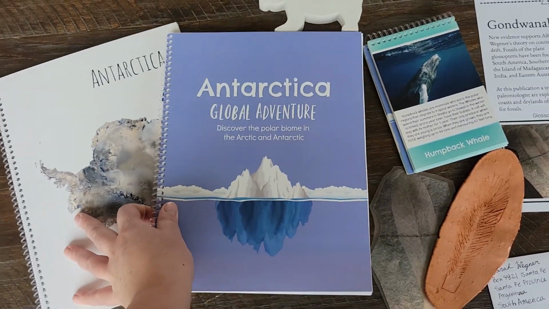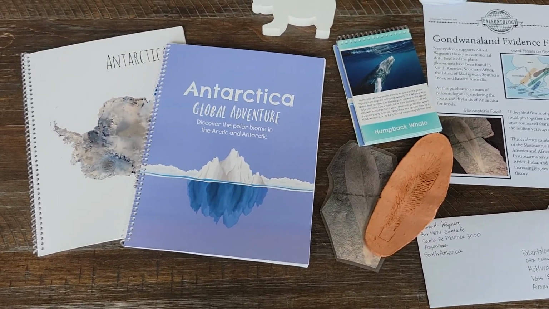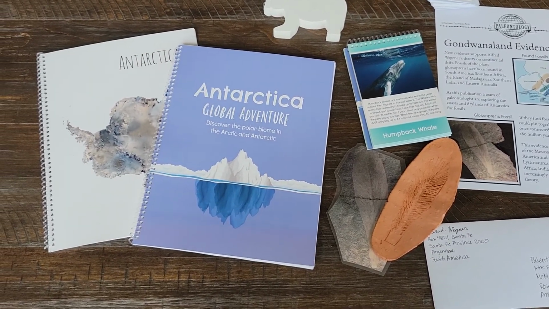It is a complete unit, and it is so fun. I have done it twice with my co-op, once with my boys at home, and we absolutely love it and hope that you will too.